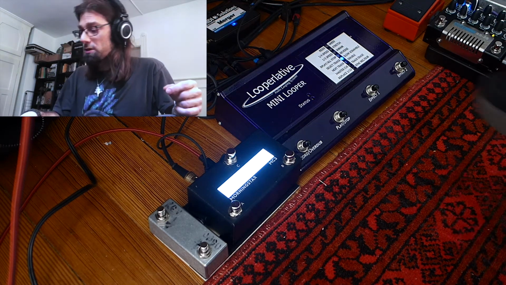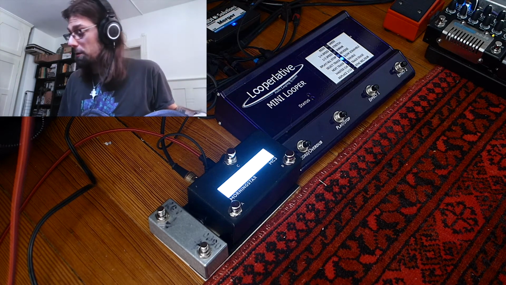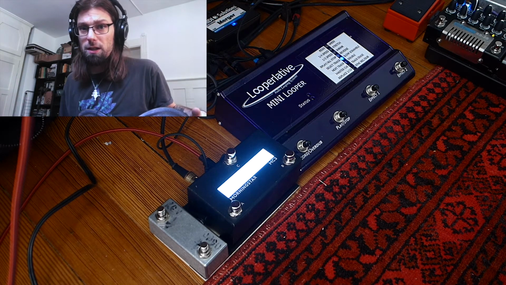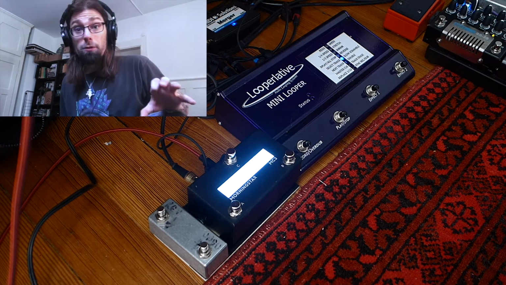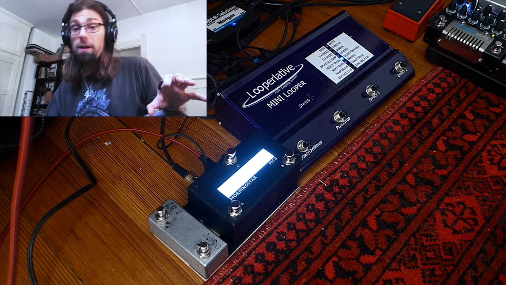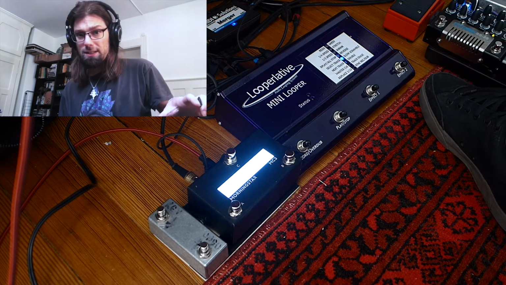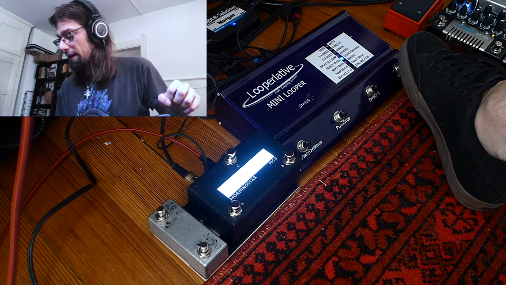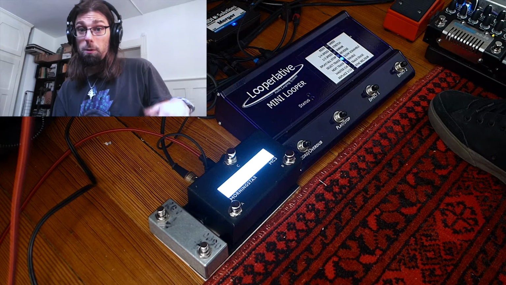So first of all, the setup. As usual, I have my guitar and my pedalboard. I will do some very basic sound, not something super special or researched. Then for the looping setup, on the LP2 itself, on FX2, I have the reverse. Then you see the labels.